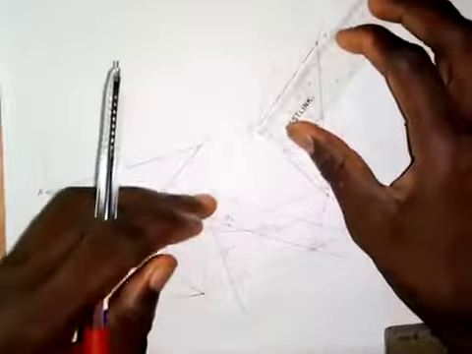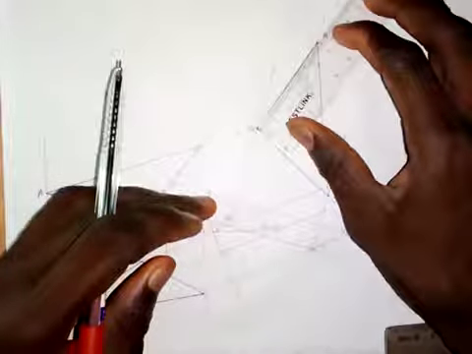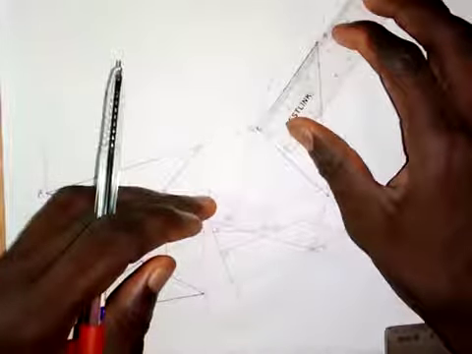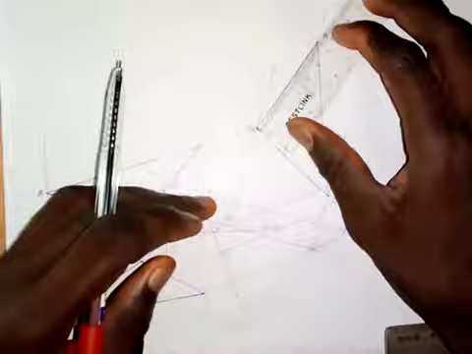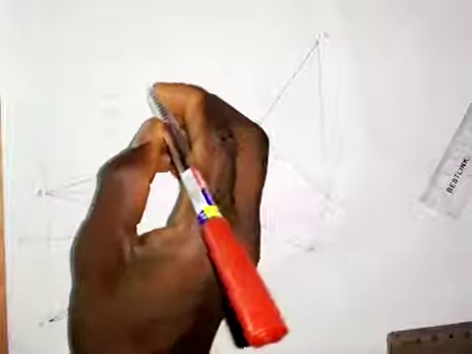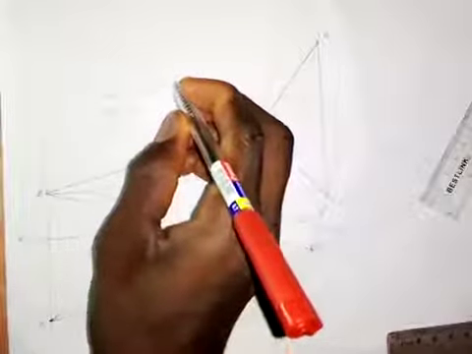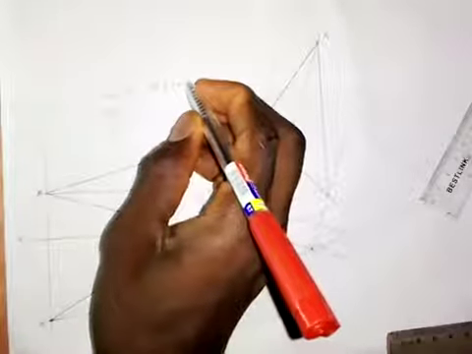We are going to take the measurement, so let's take the measurement together. A3B3, this distance from here to here, I think this is 60 millimeters. When we are writing it, we write 60 plus or minus 1 millimeters. This is how you have to write it.